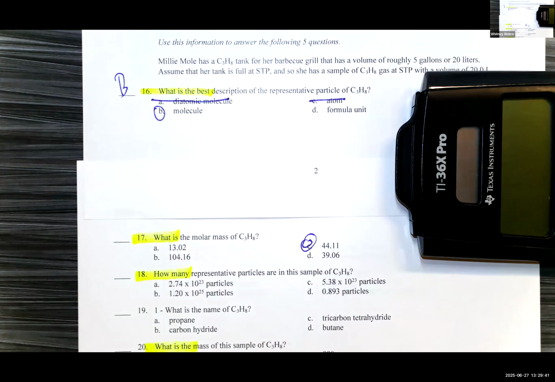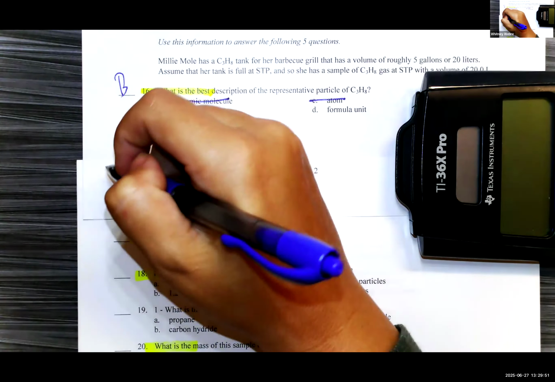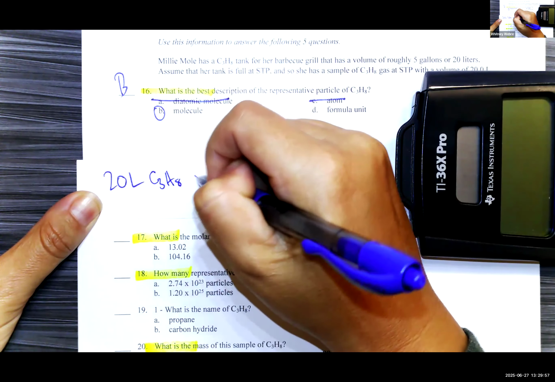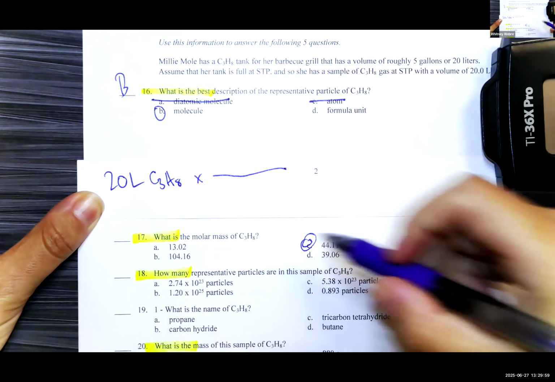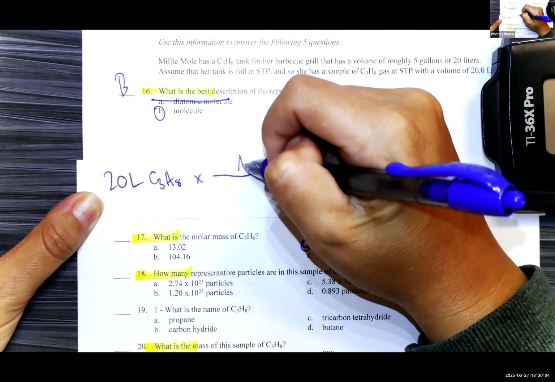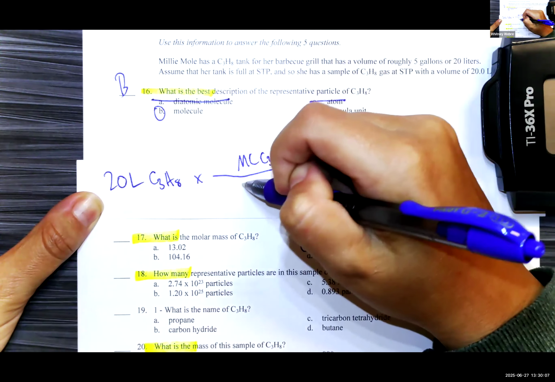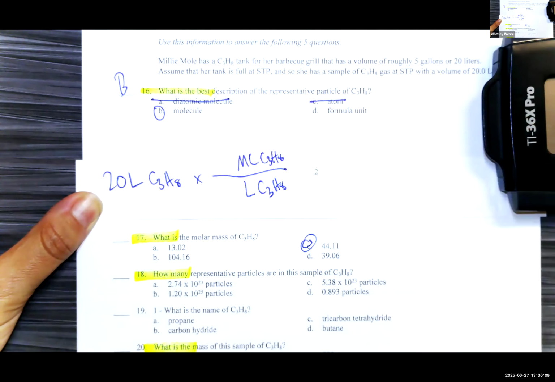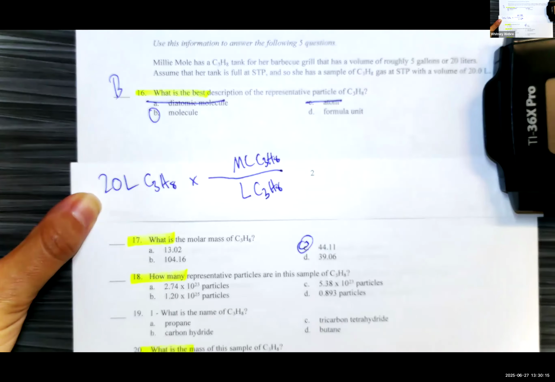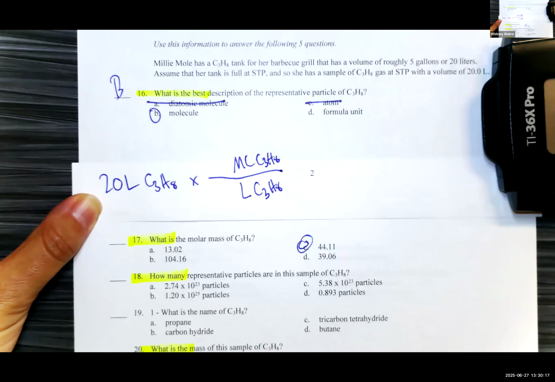Now 18 is going to require us to use the mole triangle. How many representative particles are in this sample? So I have to go back to the question, and it says that we have 20 liters of C3H8. I want the representative particles, which we just discussed is molecule. So I want molecules of C3H8, and I want my liters of C3H8 on the bottom. Just like stoichiometry, it's the same setup, but since we're not doing a balanced reaction, I don't need that extra step. So it's just a step before that.